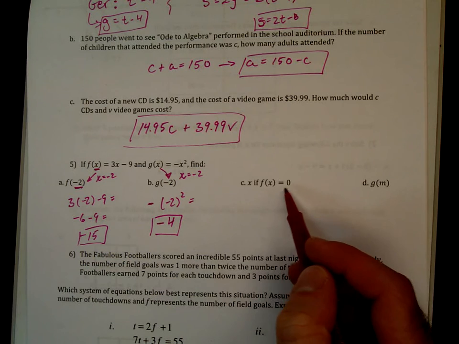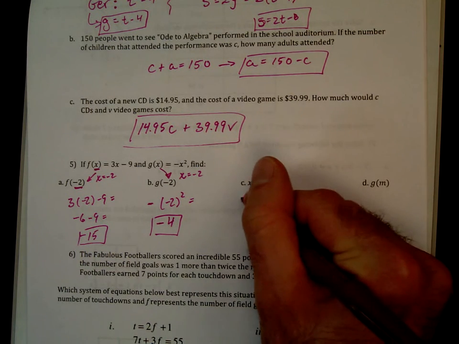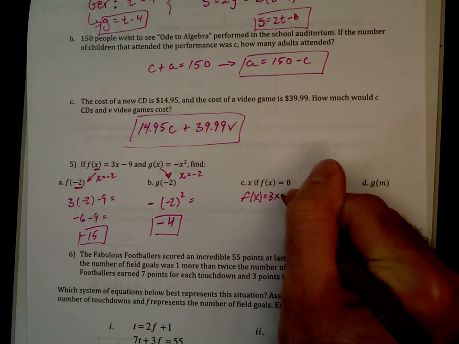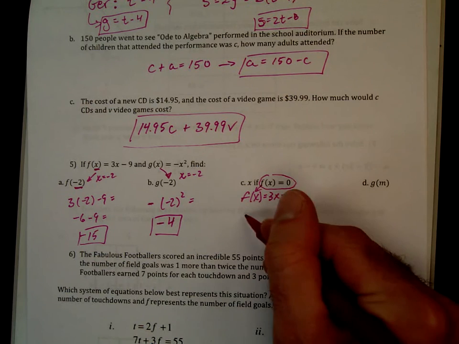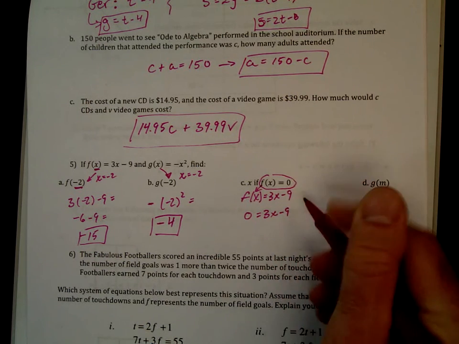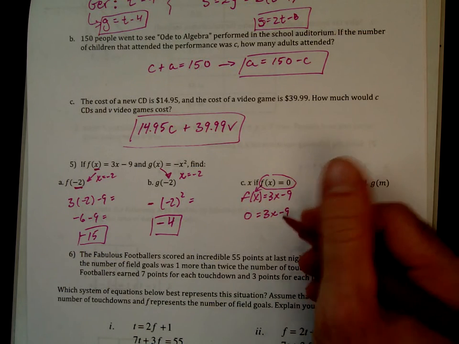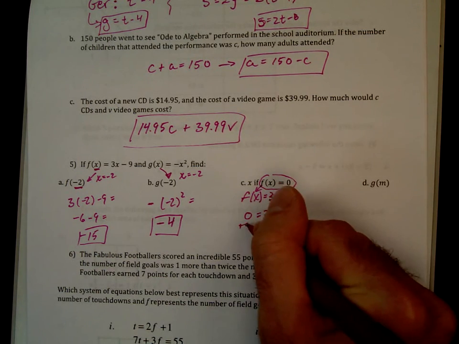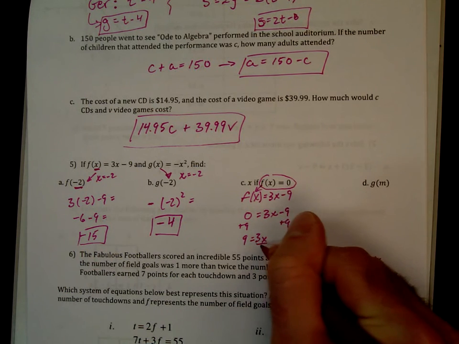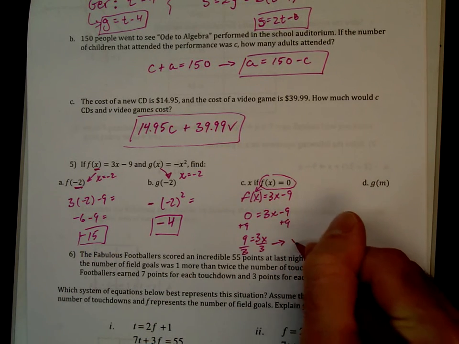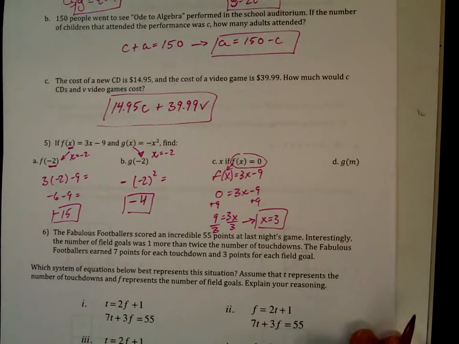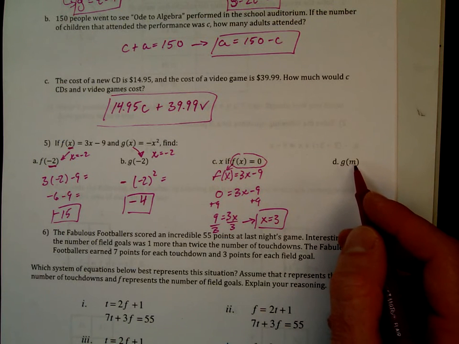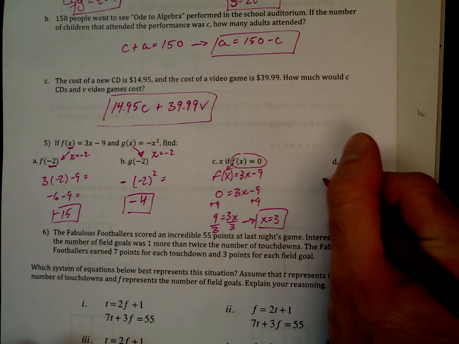X, if f of x equals 0. Well, we know f of x equals 3x minus 9. And they said that f of x equals 0. So I'm going to substitute 0 for f of x. I'm going to add 9 to both sides. Isolate x. X equals 3. Okay, g of m. That just means that we are substituting m in for x. This is our input. This is what we are plugging in. So you just have negative m squared.